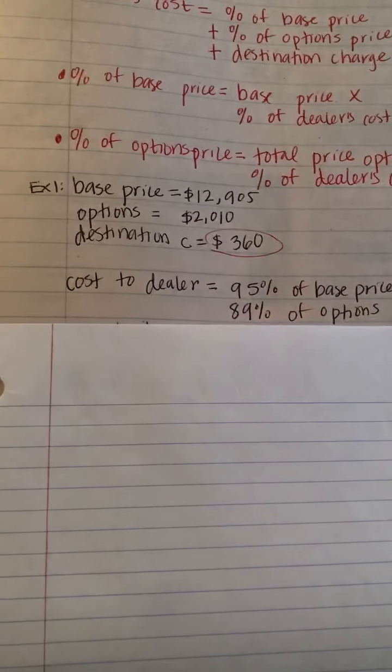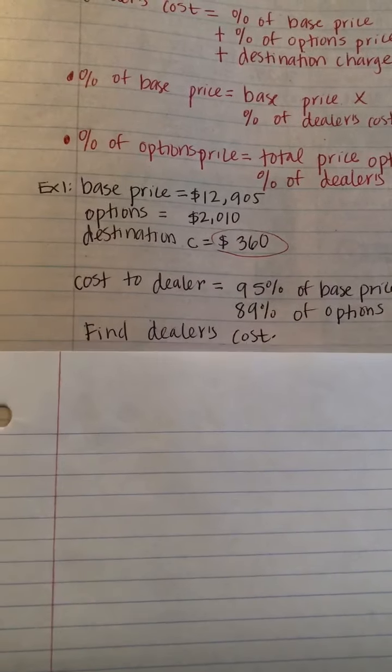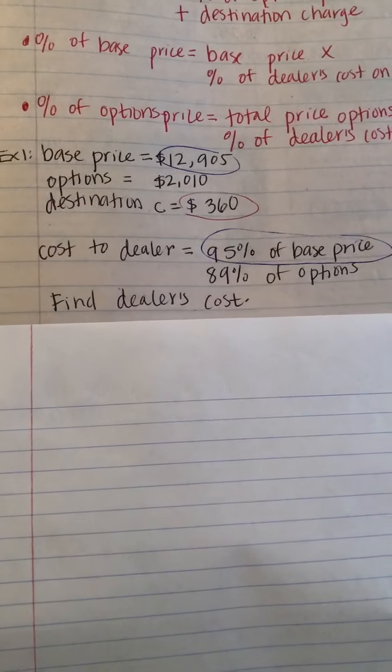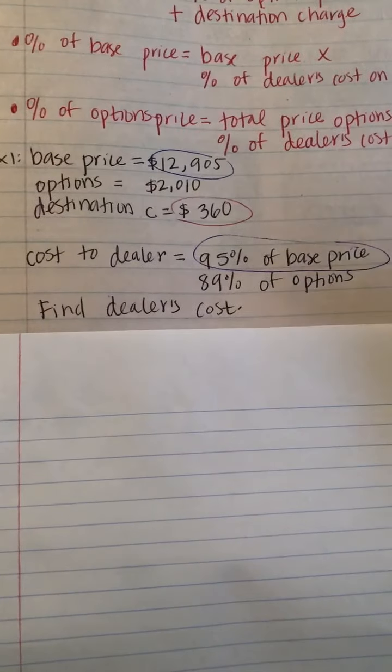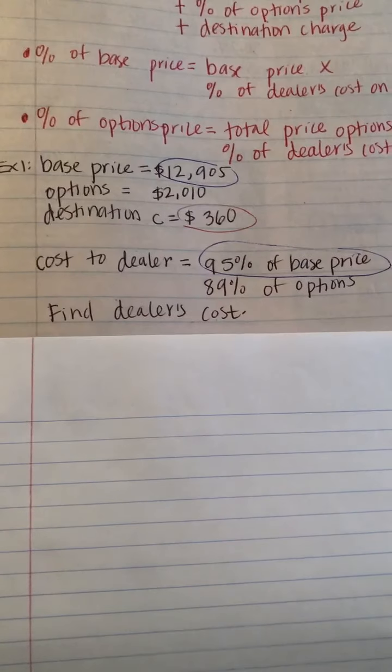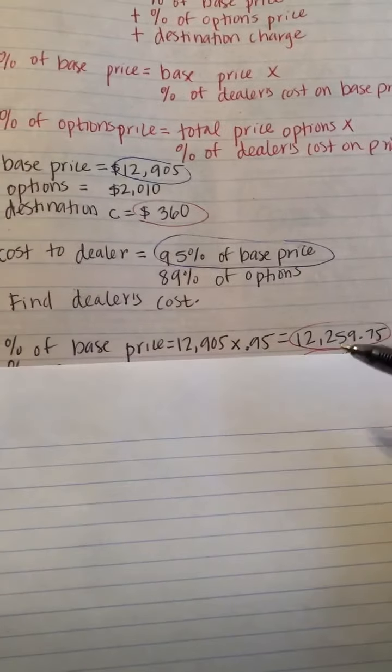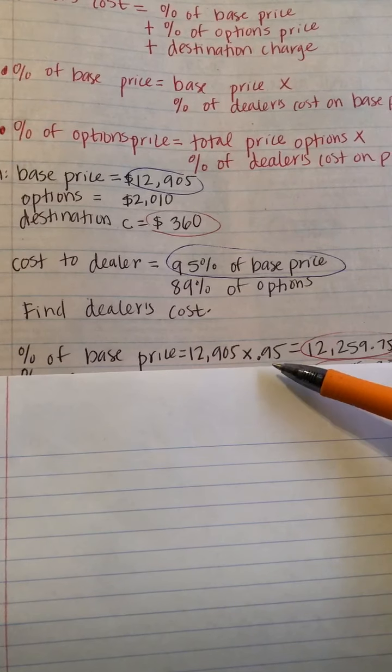And to know exactly how much they paid, we're going to multiply. It says here 95% of the base price. The base price is this, so you're going to multiply. What is 95% of 12,905? Well, we multiply 12,905 times 0.95.